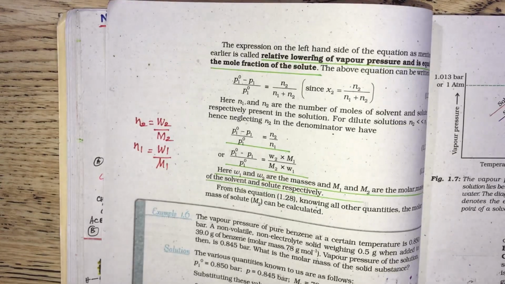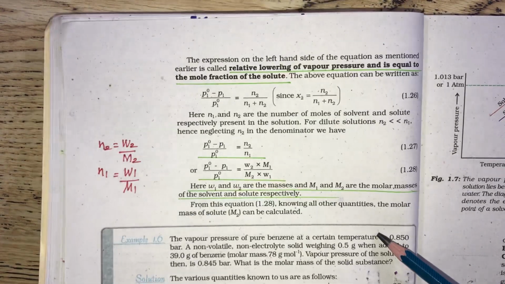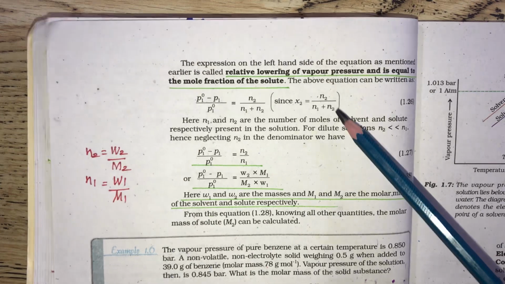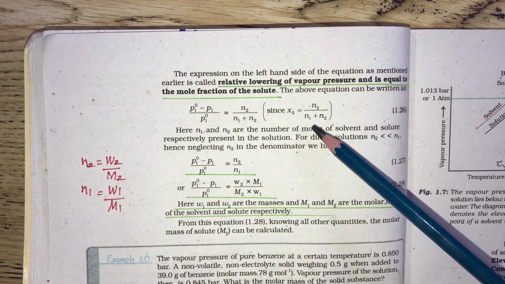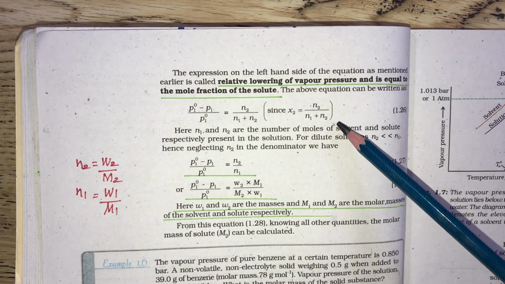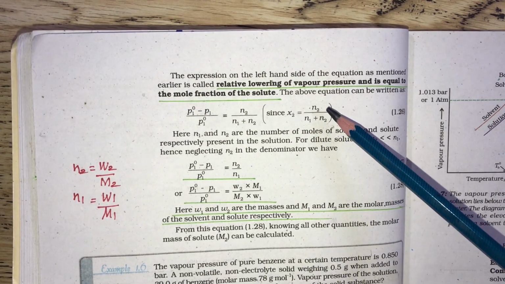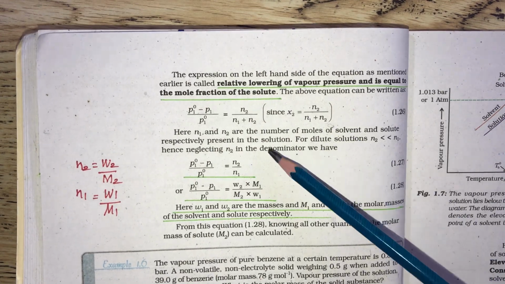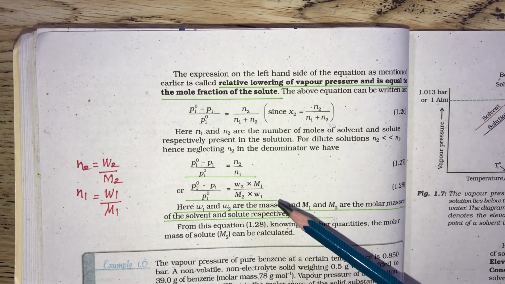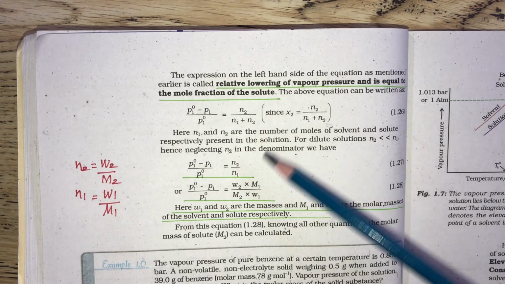So what is the mole fraction of the solute? The mole fraction of the solute x2 is equal to the number of moles of the solute to the number of moles of the solution, that is solvent plus solute, which is called the solution.